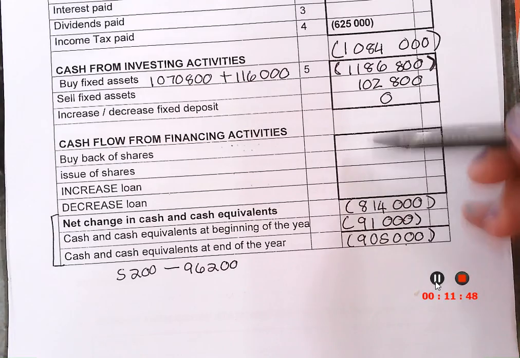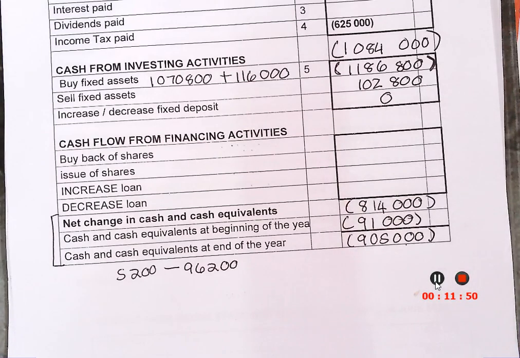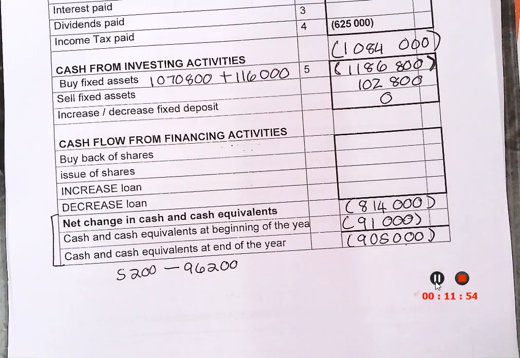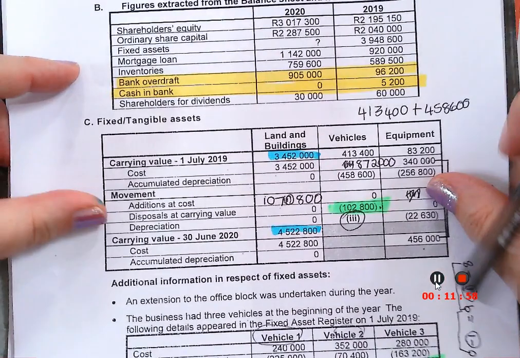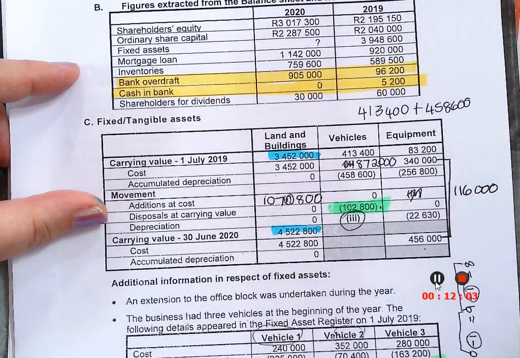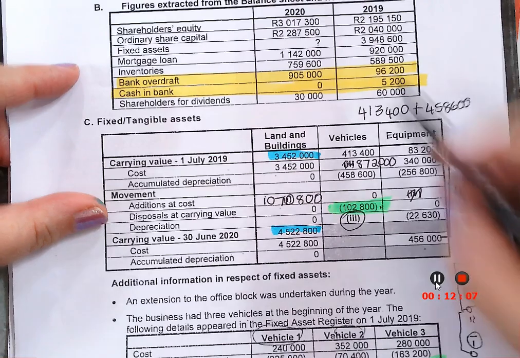Now let's go see what they did with their shares and their loans. Obviously, your loan is the easy one to get marks. So let's go look at loans. Do they say anything about loans? Yes, there's a mortgage loan. There's no extra information about the mortgage loan, so we can just get the difference there.